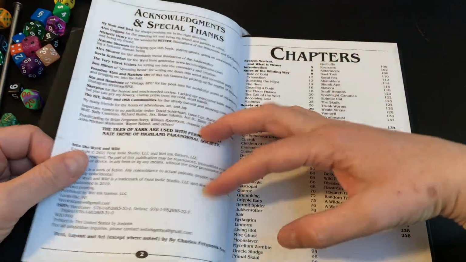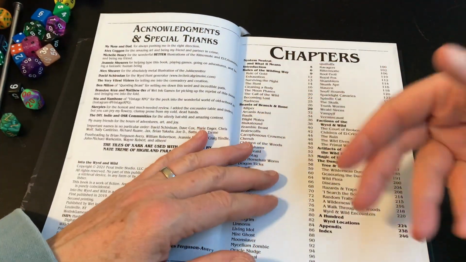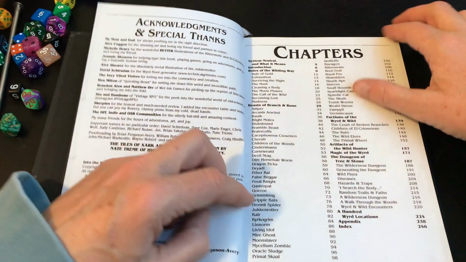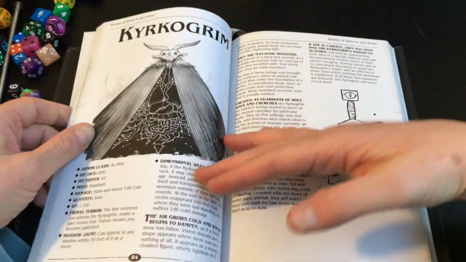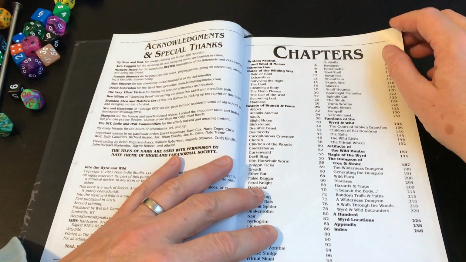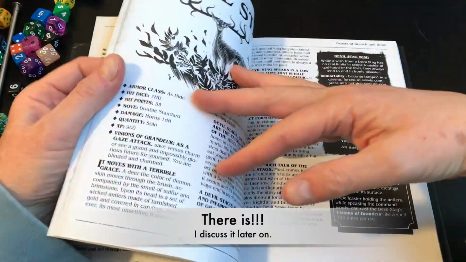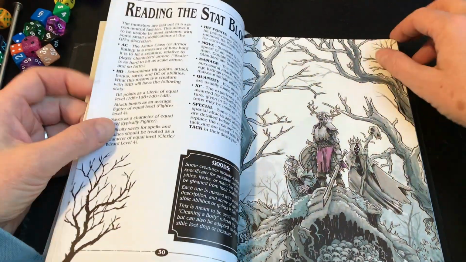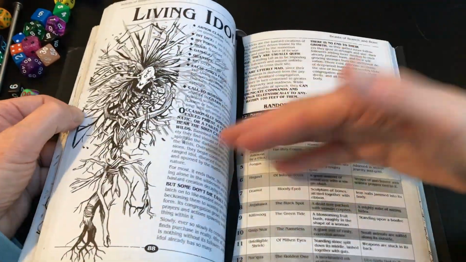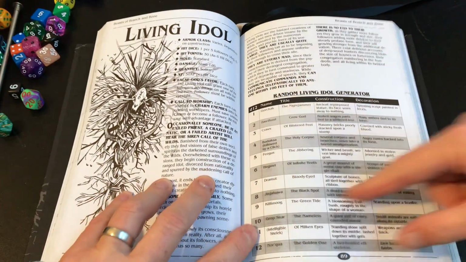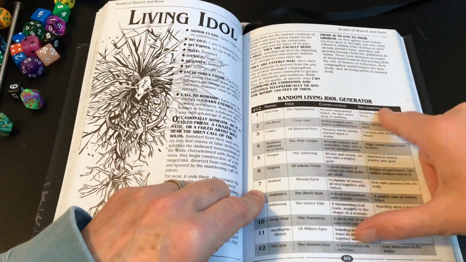This offers just a huge amount in terms of creating a setting, there's like 100 different beasts of branch and bone. It's system neutral, but you get stats and descriptions for monsters that could inhabit a setting that you do. I can't remember if there is a table that randomizes them. I feel like there's not. So that's something, if you are playing solo and you're looking to travel through and sort of randomly encounter some of these awesome, like this living idol here, for example, even within it, it has a random living idol generator.